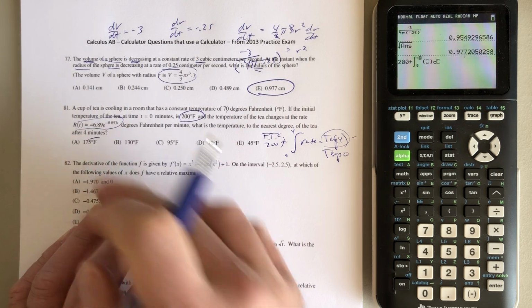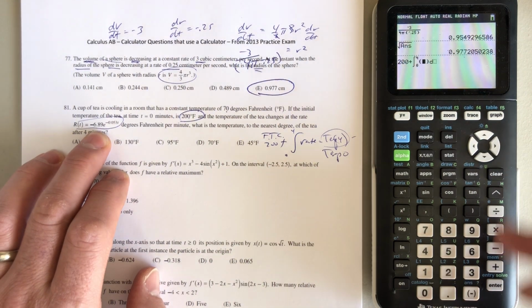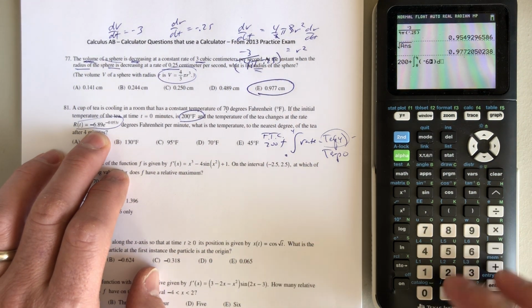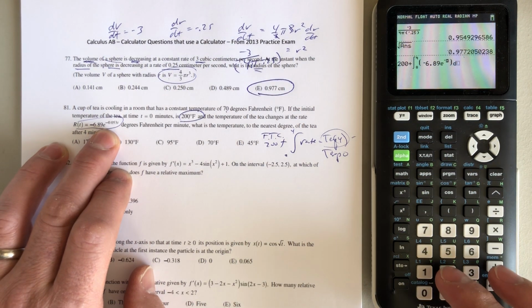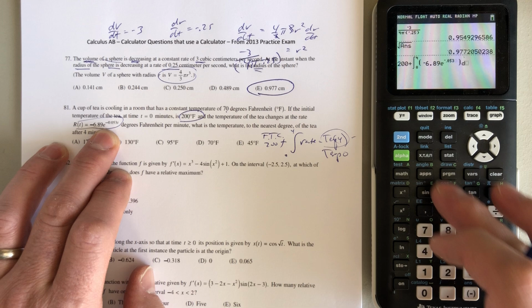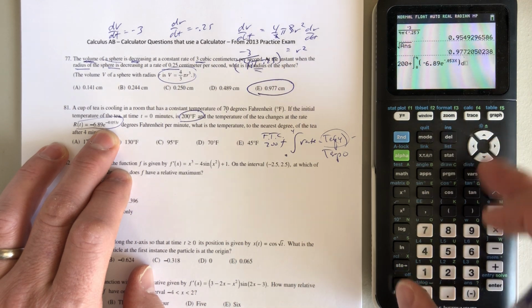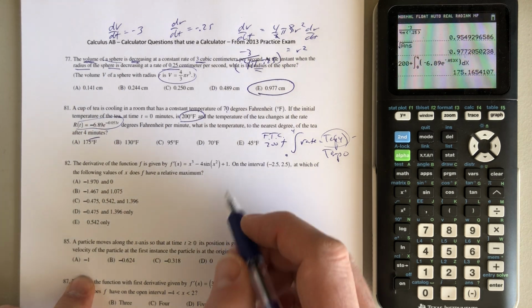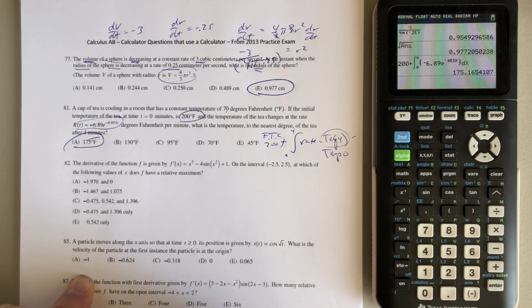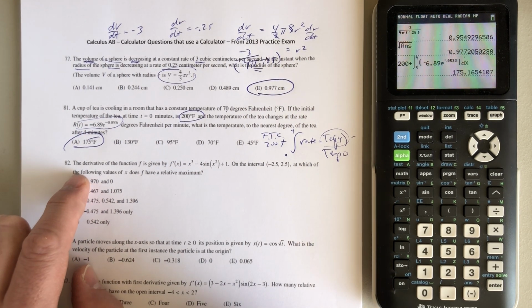Let's put this into the calculator. It's kind of crazy. So let's go negative 6.89 e to the negative 0.053x dx. There we go. 175 degrees. That's pretty close. Okay, how about the third one down here?